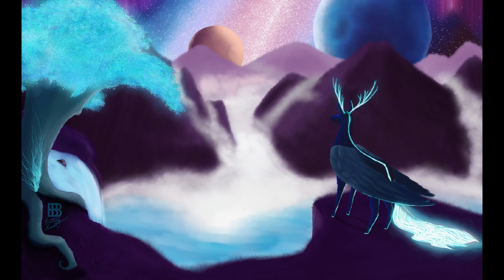As you can see, I went back and I changed the color of the water. I like the blue a lot better than the purple that I did, and I made the one moon a little bit brighter because it kind of looked brown a little bit before. But anyway, there you have it.